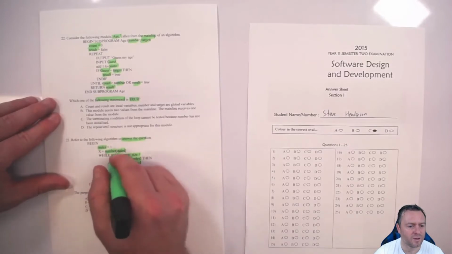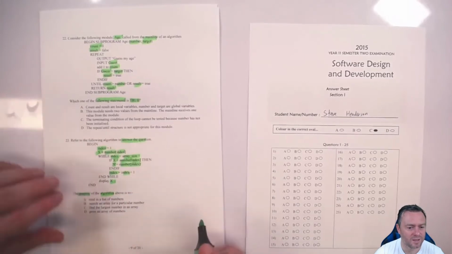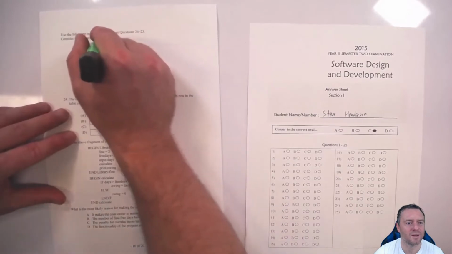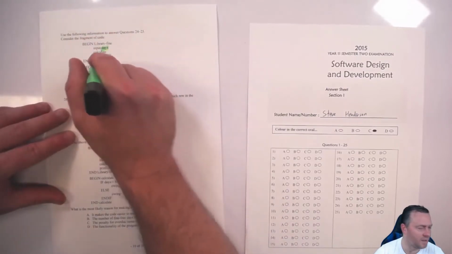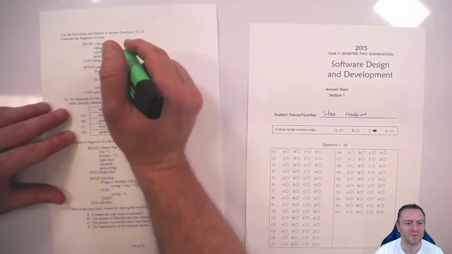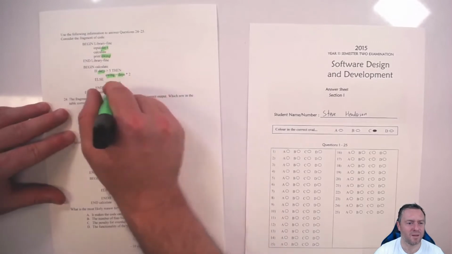Which of the following is the best algorithm? So answer the question. If the number's larger, then it's going to be equal to it. So it looks like it's an overriding algorithm. Then this one here, we're going to go through again, looking at all the different variables. So we've got input days, so it looks like a mainline algorithm at the top there, and then a subroutine.